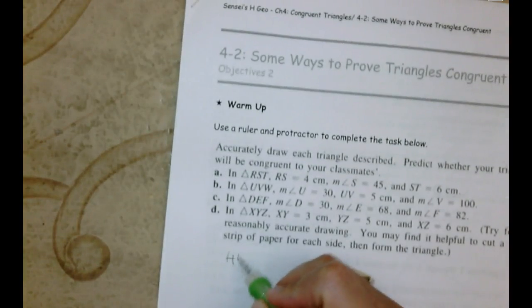Okay, so in case it wasn't clear, this is homework.